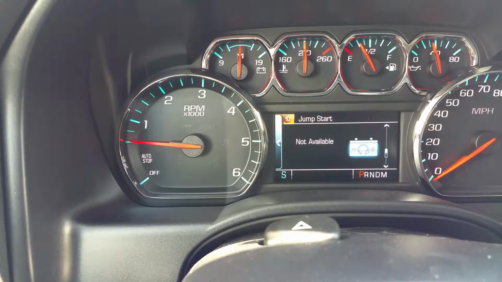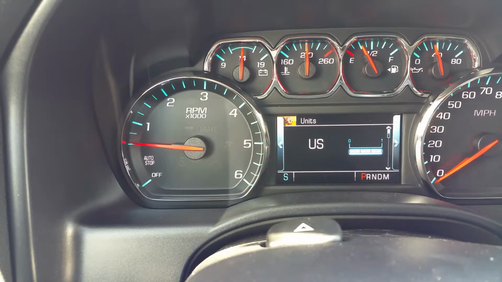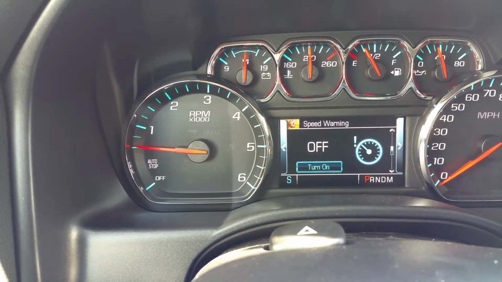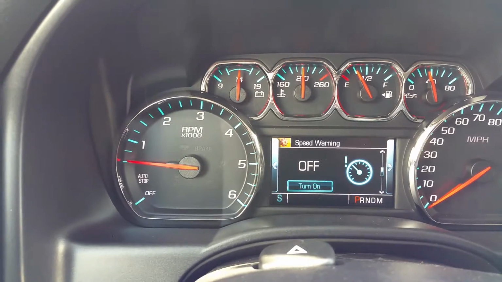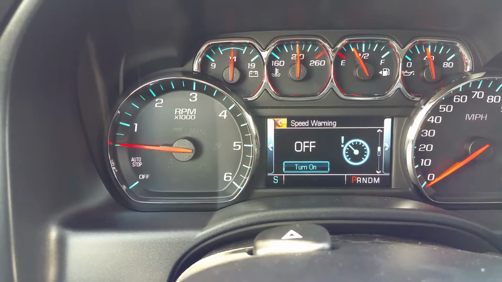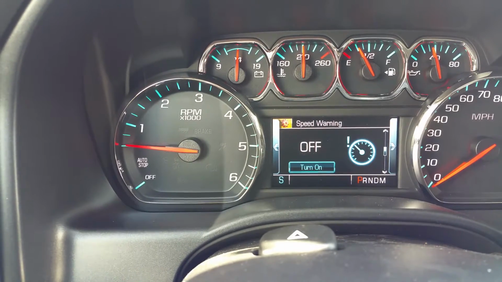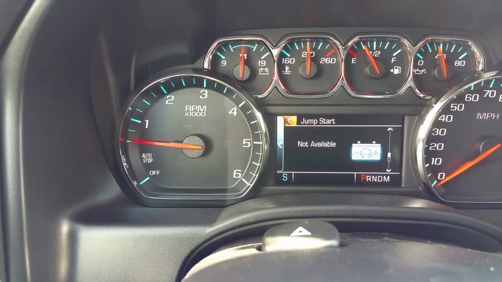Because it's a hybrid, Jump Start's not really available on this, according to the computer. And there's a little speed warning feature that you can actually turn on here, which should just beep if I set this thing for, let's say I wanted to set it for 45 miles an hour, so whoever's driving it, every time they hit 45 miles an hour, it would beep. And trust me, it becomes very irritating.